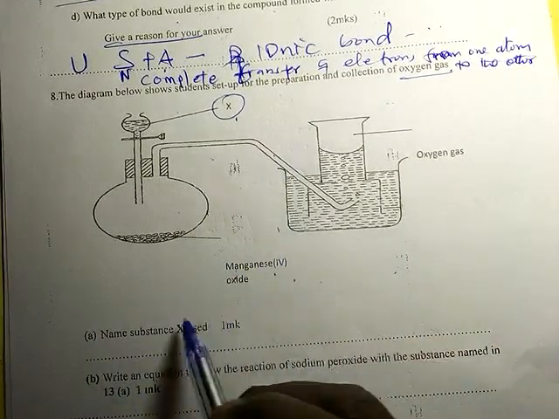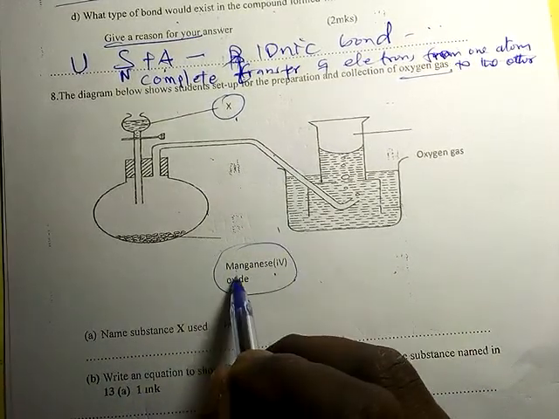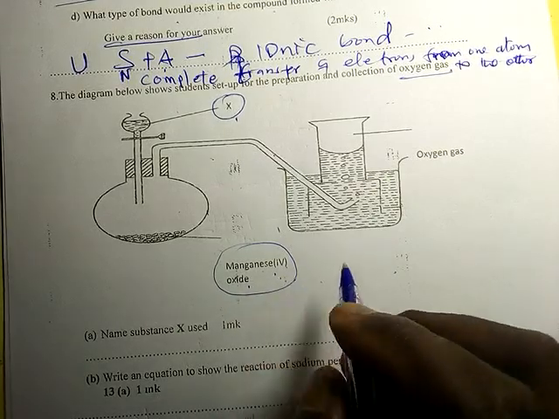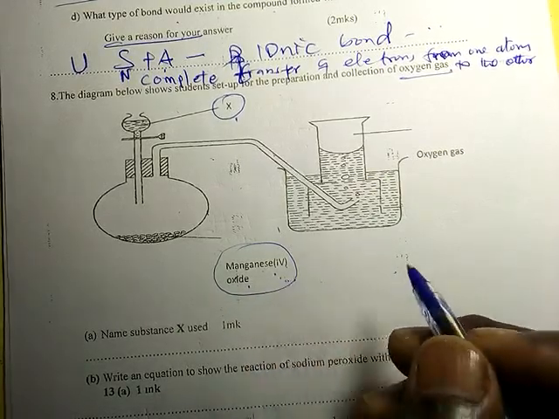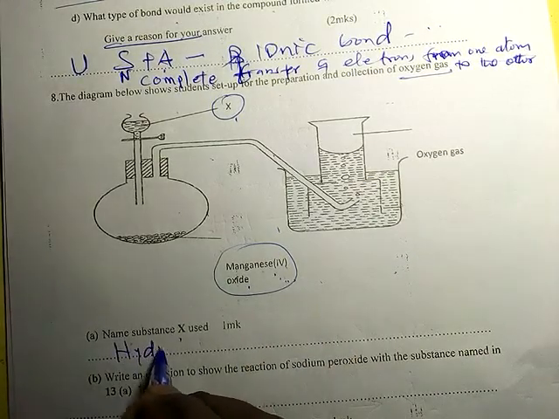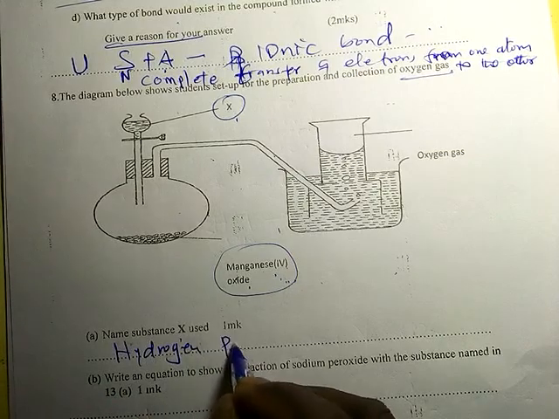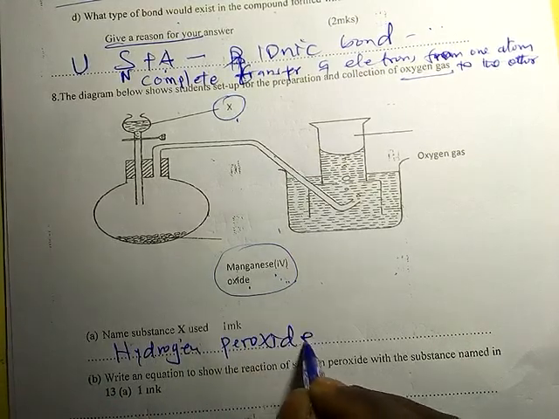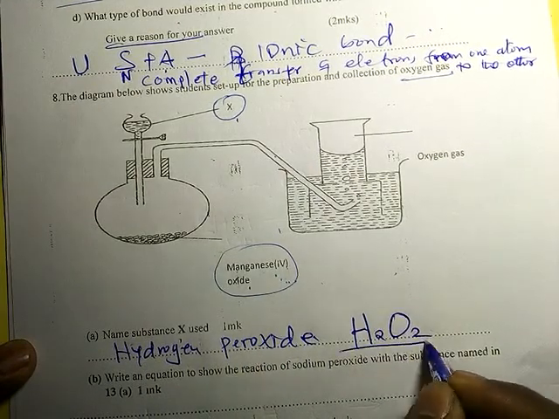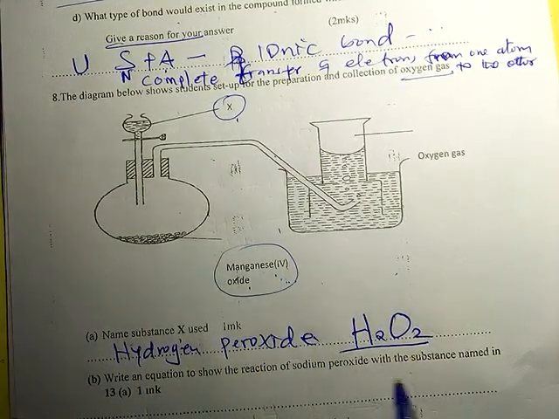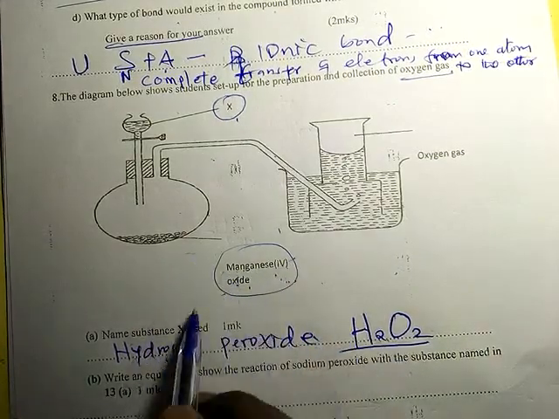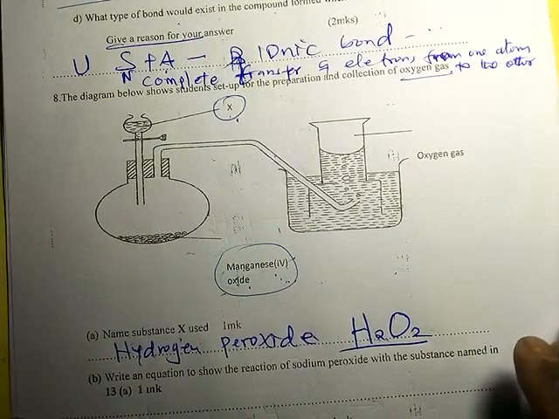So you should know, whenever we have manganese(IV) oxide, which is a catalyst, always remember that we are going to use hydrogen peroxide. So substance X is hydrogen peroxide, written as H2O2. Whenever we have this manganese(IV) oxide, the substance X must always be hydrogen peroxide.